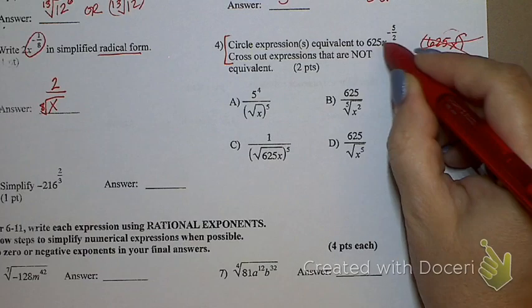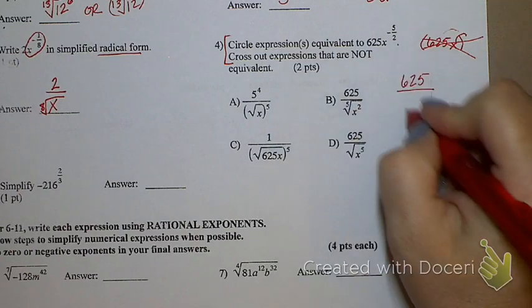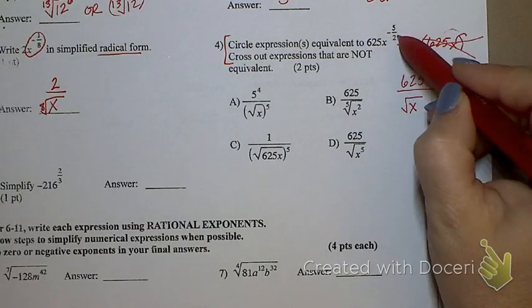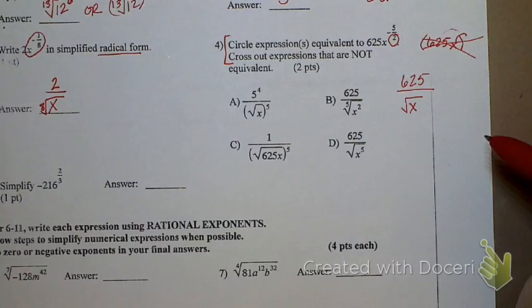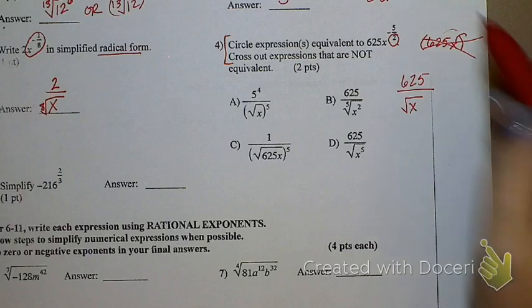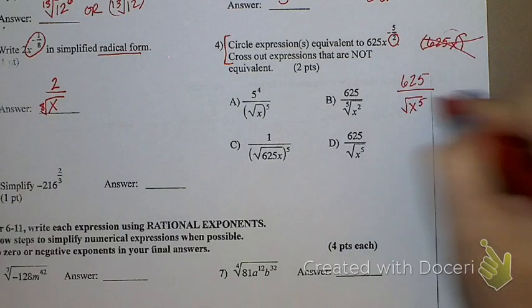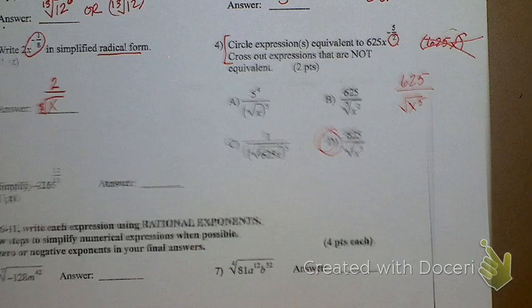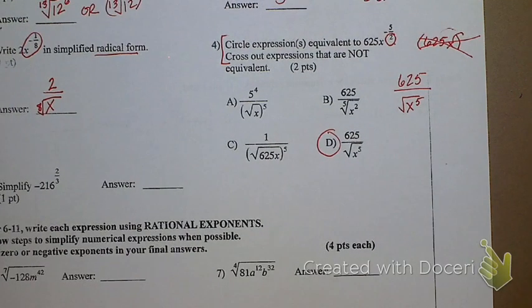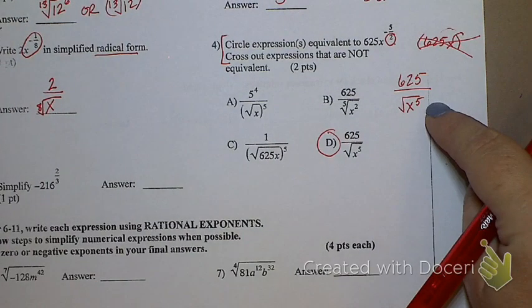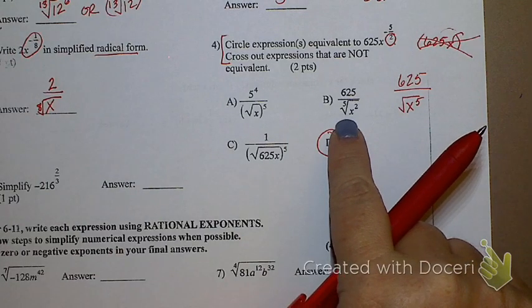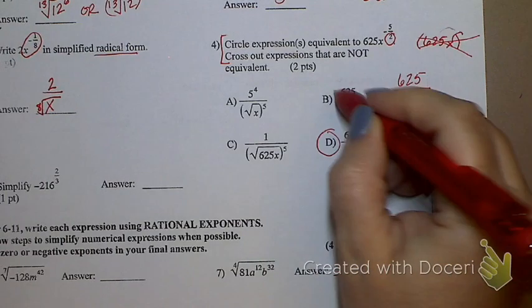On the bottom, looks like these are all in radical form, so we got to go to radical. What's the index of the radical? Square root. Do I write a square root? I don't write a 2, do I? And then fifth power. Right away I can see which one should be circled. D. Looks just like mine. Are there any you can tell that should be crossed out because they are not equivalent to this? B should be crossed out. Why should B be crossed out? They flipped the index and the exponent, so that is incorrect.